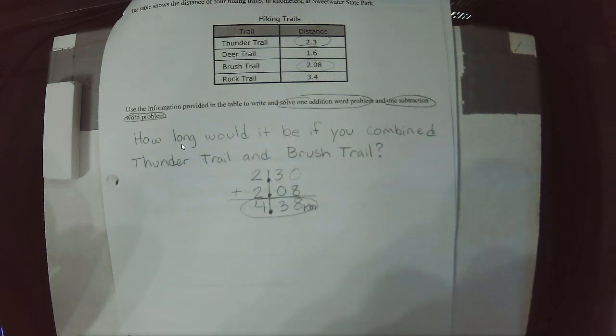So who can help me out? What is a word problem I could write or I could say that this time would have me doing subtraction, not addition? So I don't want to combine these. I want to do something different, something that will make me subtract them. What do you think, Violet? What was the question? We need to come up with a subtraction word problem. We already did an addition one. They wanted one addition, one subtraction. So what's a word problem I could come up with where I might subtract some of these numbers?